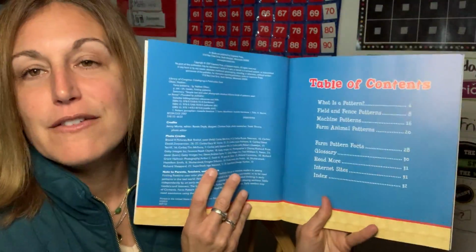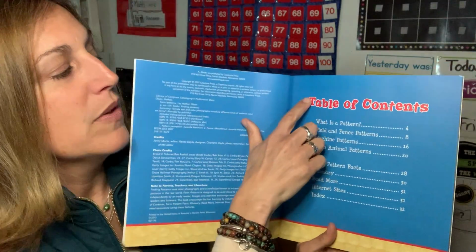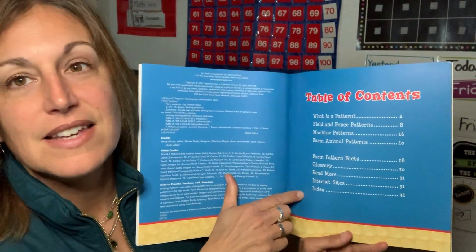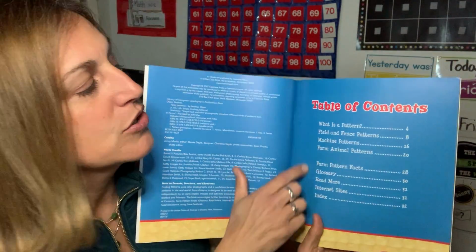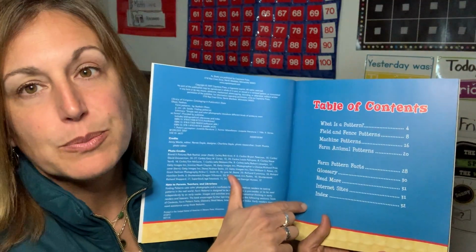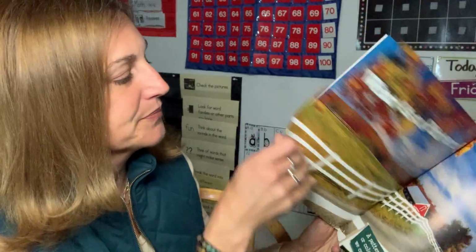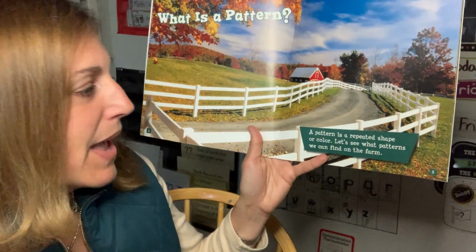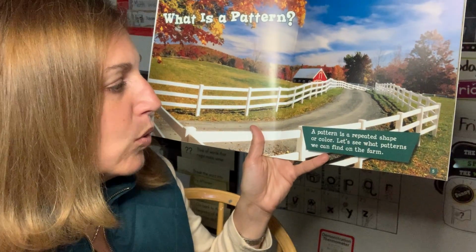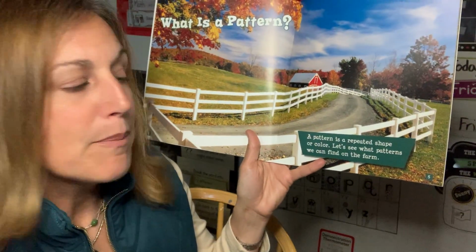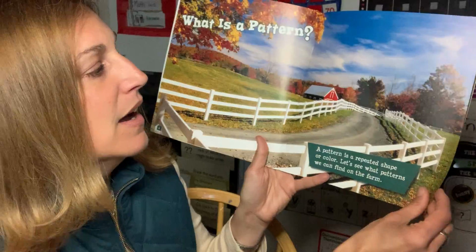This is a nonfiction book, so I know that it is because it says it has a table of contents. So that tells us about the different parts of the book and what we can find on different pages. What is a pattern? A pattern is a repeated shape or color. Let's see what patterns we can find on the farm.